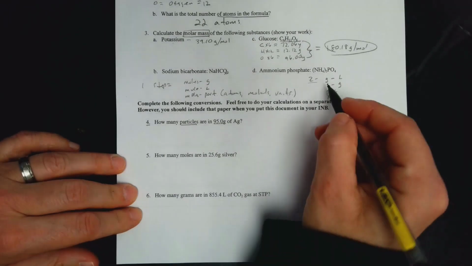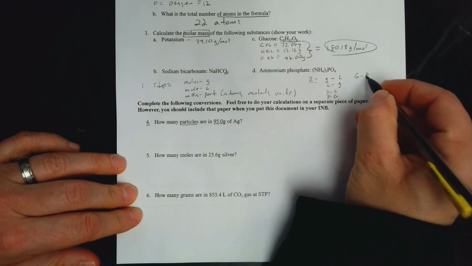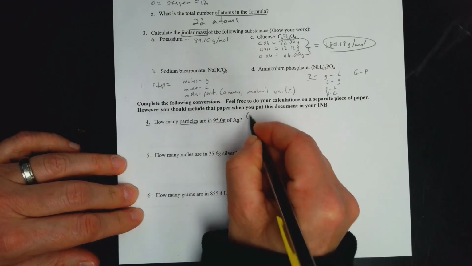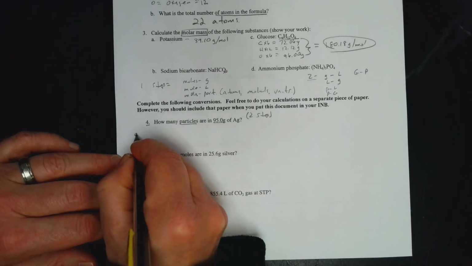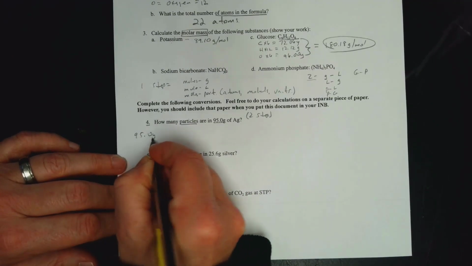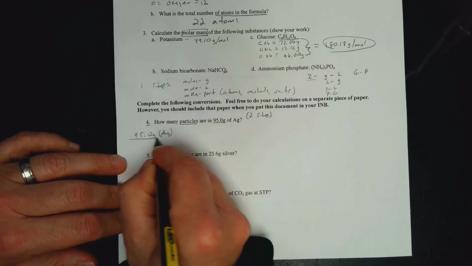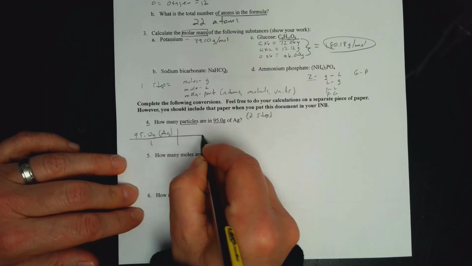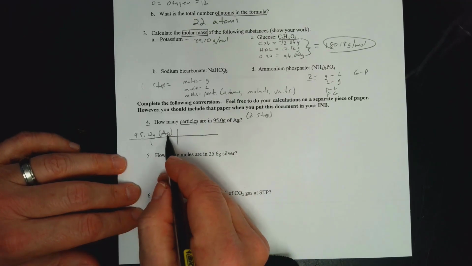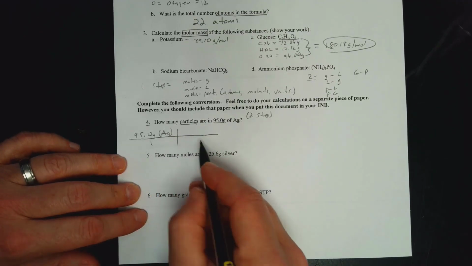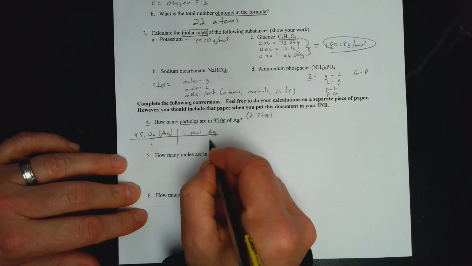Okay? So I'm going from grams to particles. So grams to particles. That means this is going to be a two-step. And this is what I'm talking about. So I've got 95.0 grams of silver. Ag is the atomic symbol for silver. Now again, I can't convert right from grams to particles, which means I have to go to moles first. So 1 mole of silver.